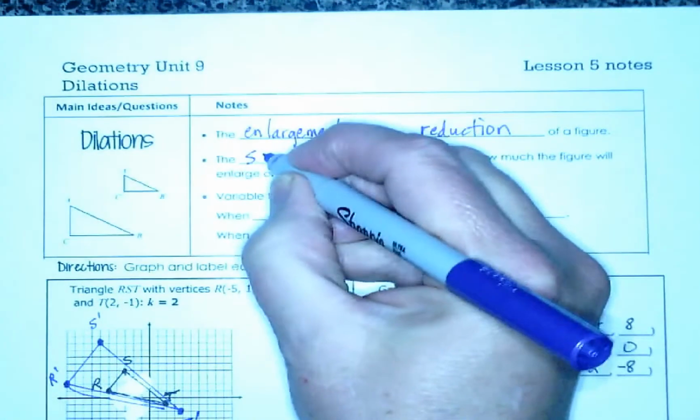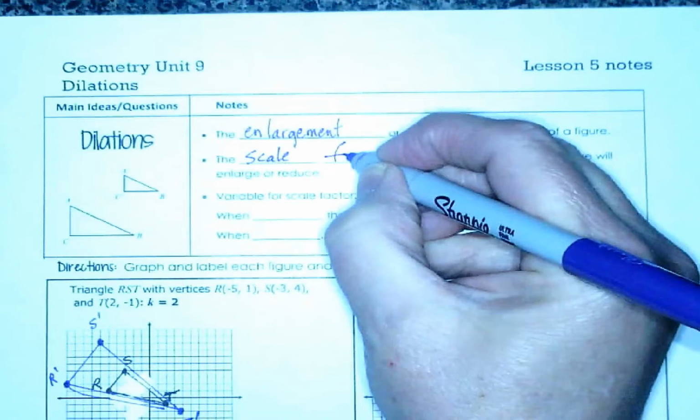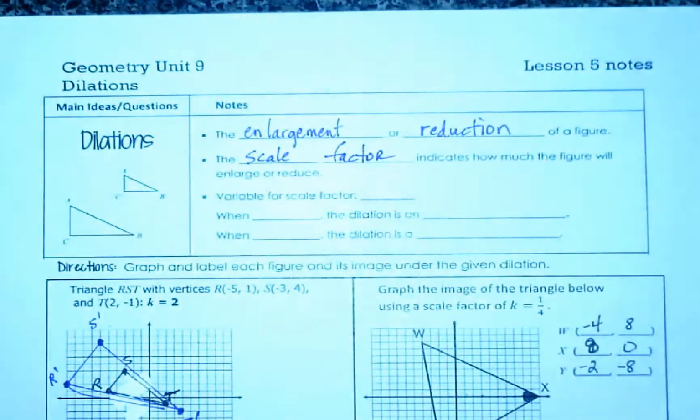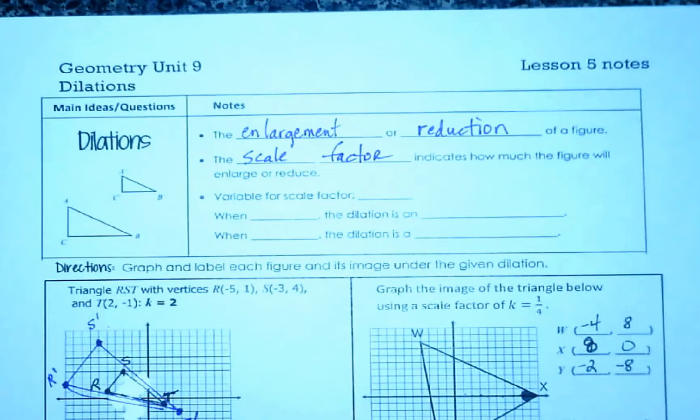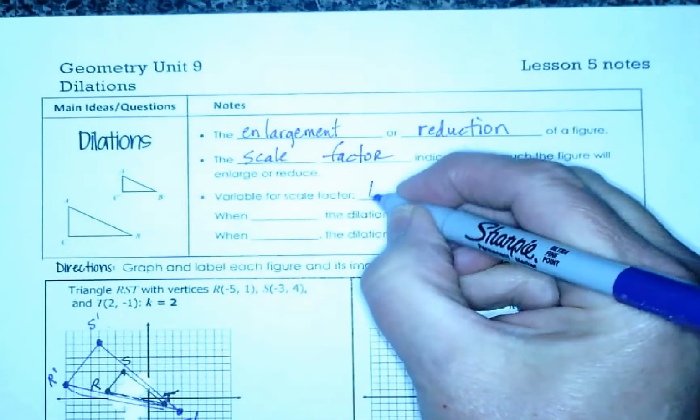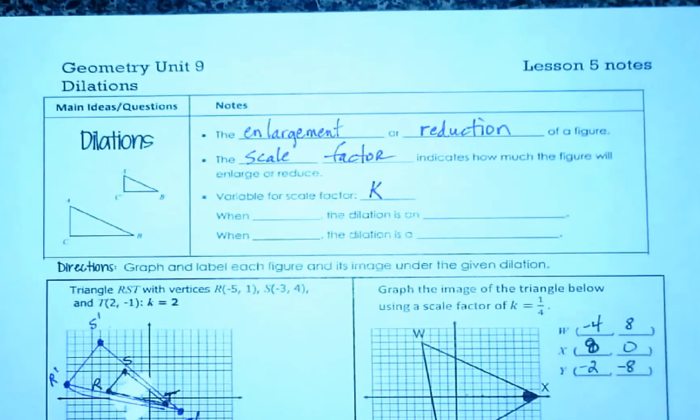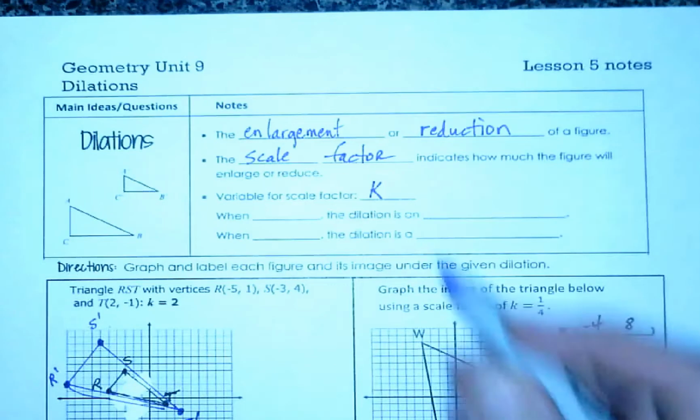Okay. The scale factor indicates how much the figure will enlarge or reduce. Okay, so the scale factor is represented by the letter K. So when you see it says K equals something, then you know you're going to do dilation.